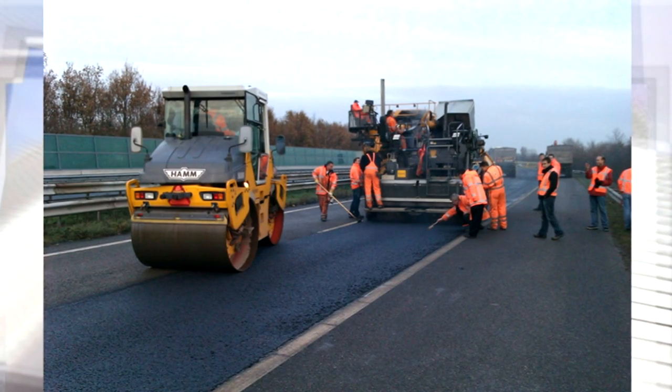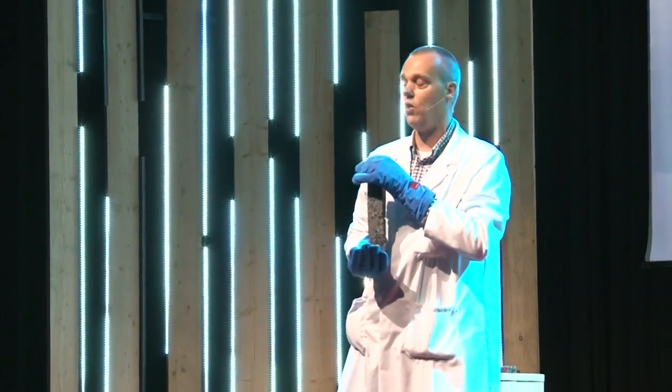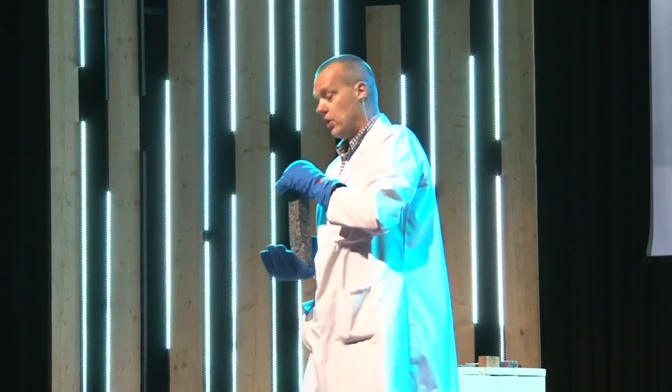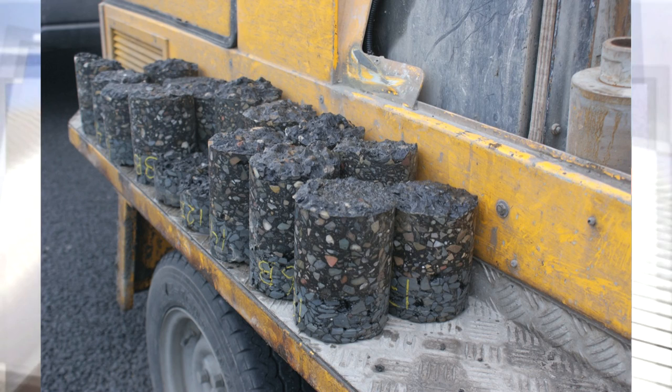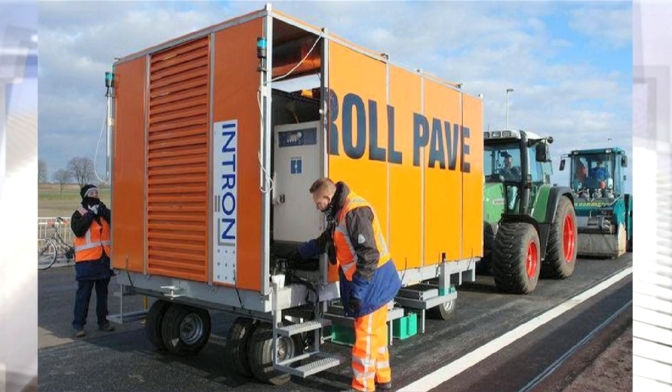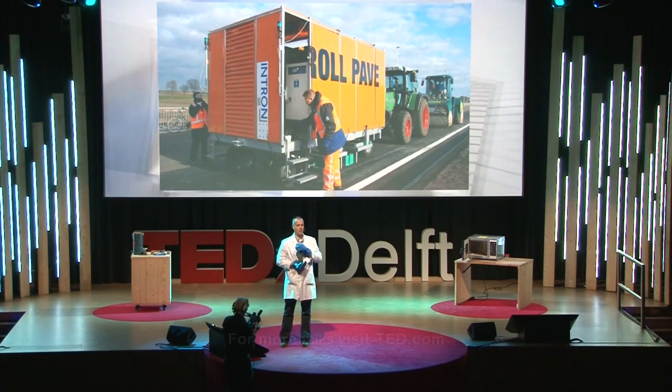You see where we're making the test road, and then, of course, this road will last several years without any damage. That's what we know from practice. So we took a lot of samples from this road and we tested them in the lab. We did aging on the samples, did a lot of loading on them, healed them with our induction machine, and tested them again. Several times we can repeat that.